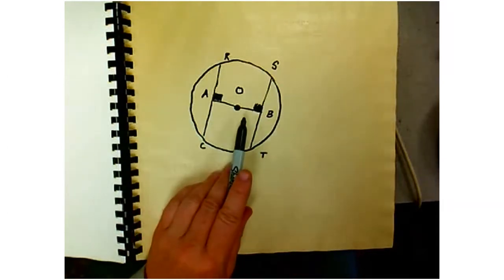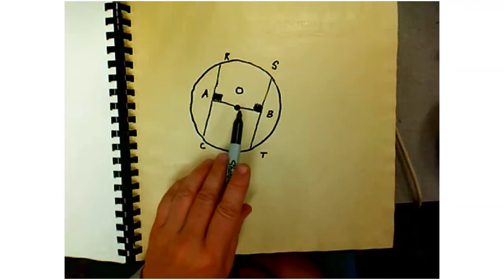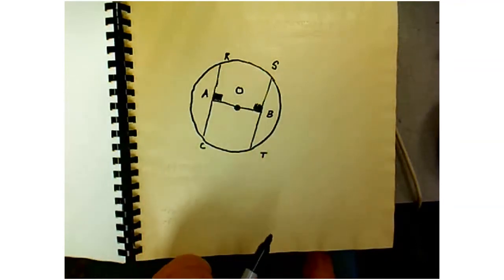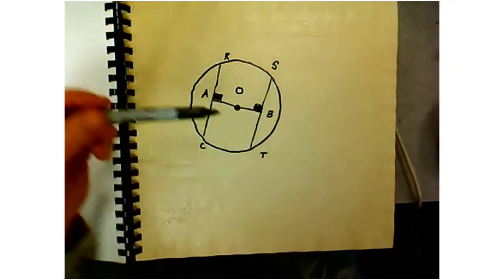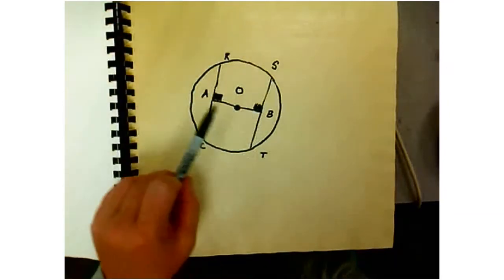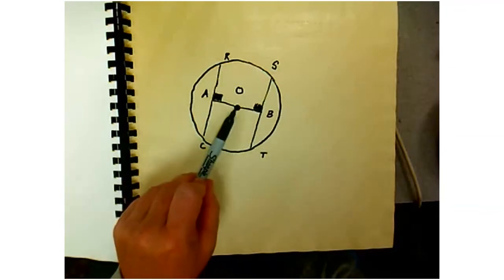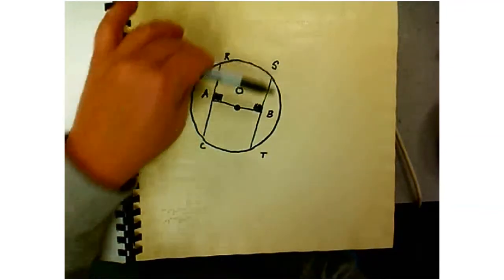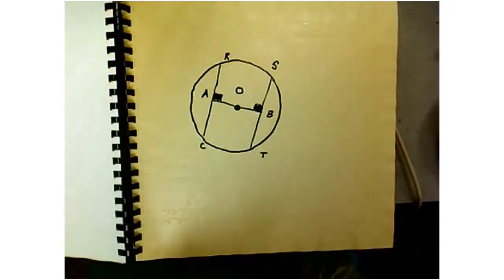So your brain should go, oh, well, if it's the midpoint, then I know that A to O and O to B are equal, right? It's tapping into that knowledge from prior sessions. So we do know that RC and ST are equidistant from the center O. So if they're equidistant from the center, then they are congruent. So we know RC equals ST, right?